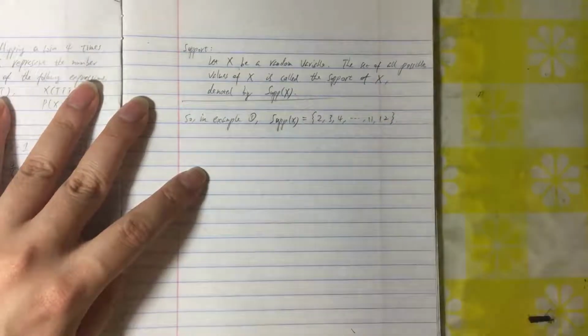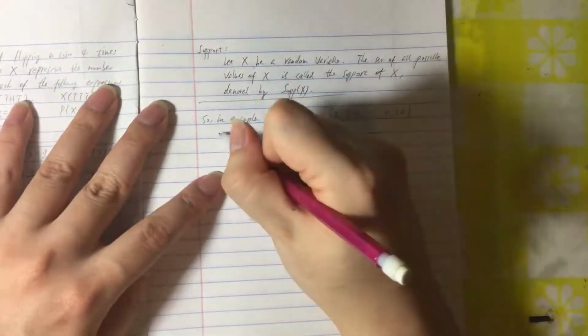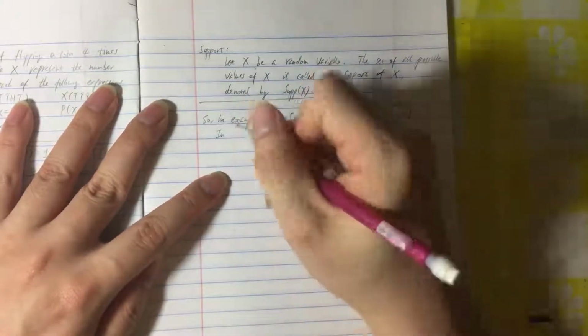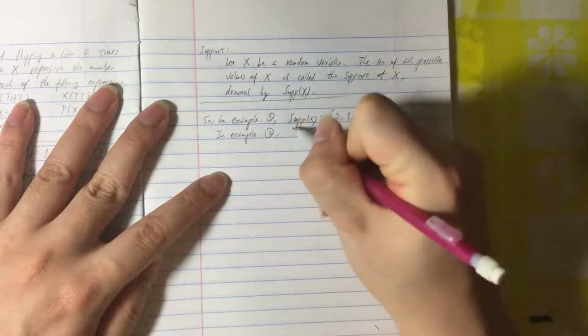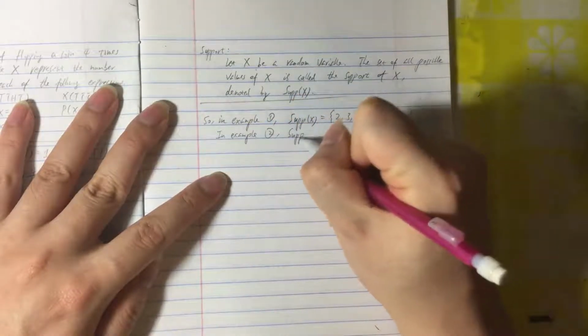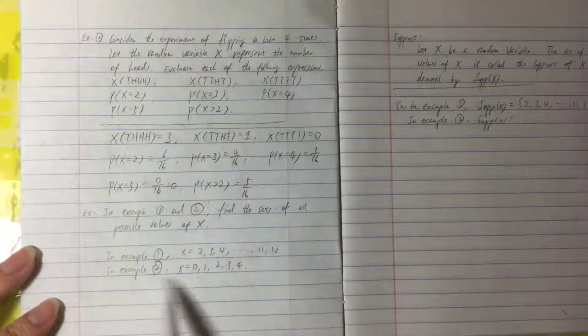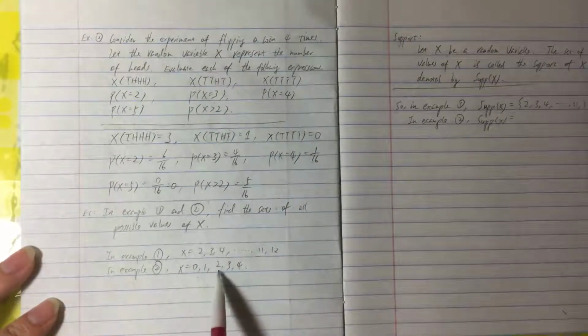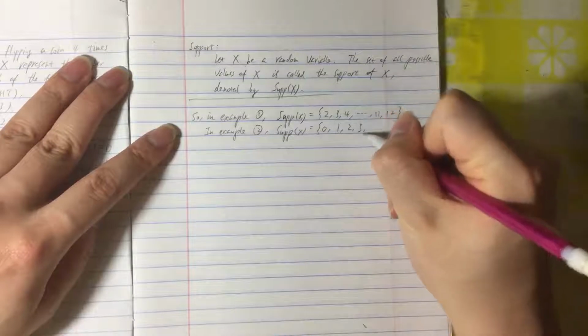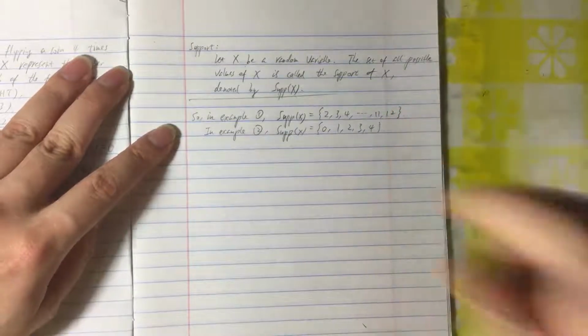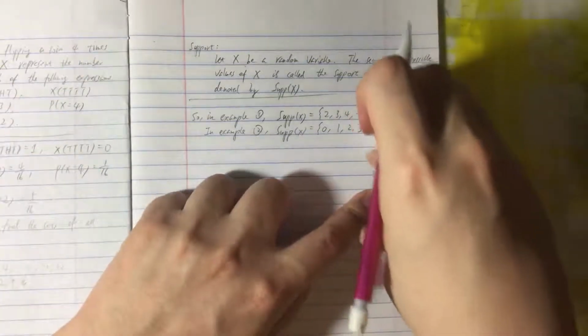That's the support of X. And in example 2, the support of X is 0, 1, 2, 3, 4, the set of all possible values of X.